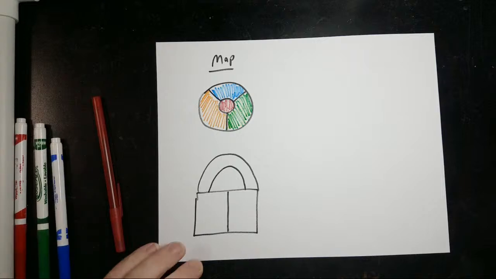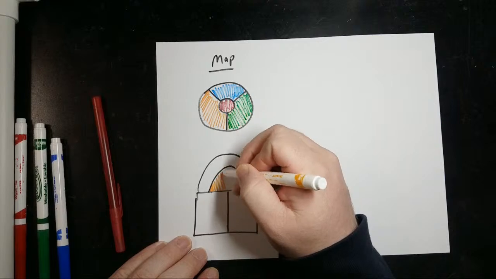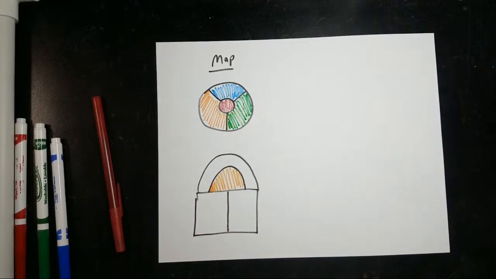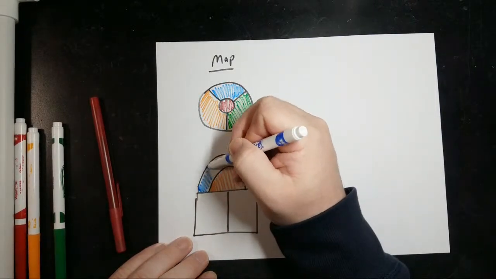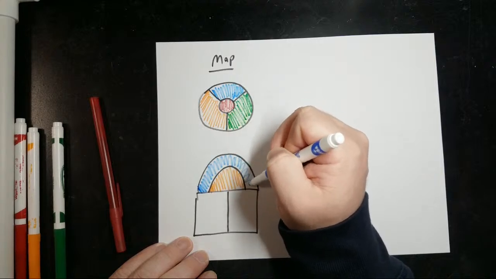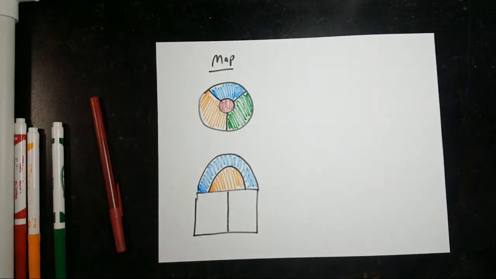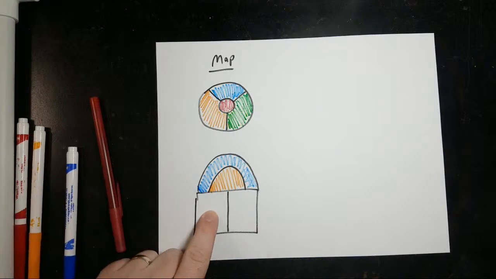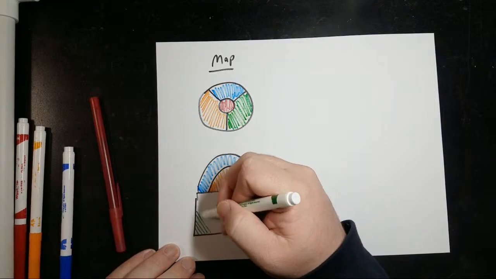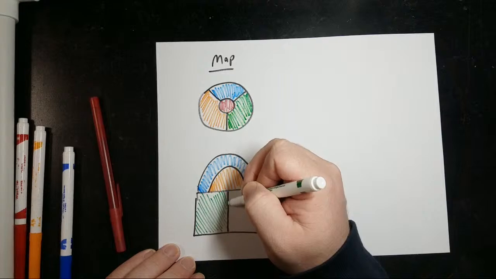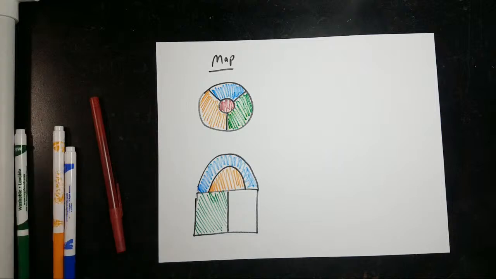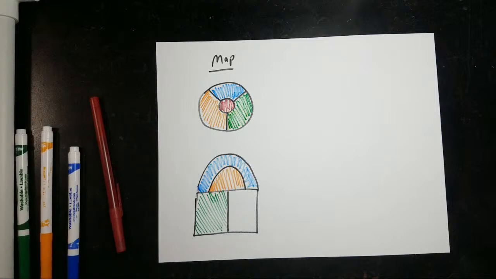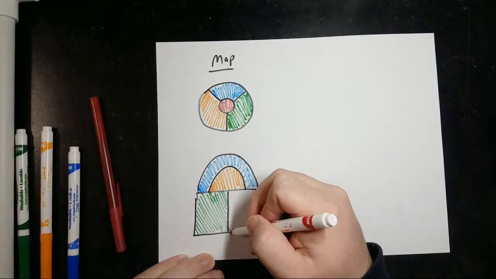And again, it doesn't matter which one we start with. Let's just start with one color somewhere. There's orange. And then, of course, orange can't border itself, so we'll throw blue in there. Now, this region is bordering both orange and blue, so it cannot be orange or blue. Put some green in there. Happy little green. And that last region is bordering all three. It's bordering green, blue, and orange. So this one has to be red.